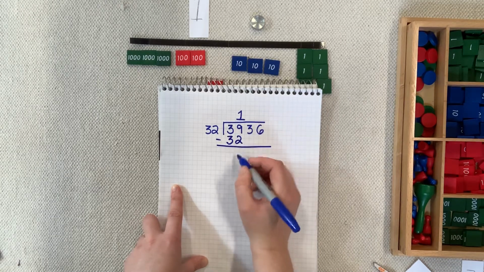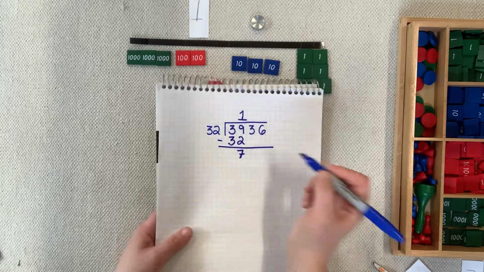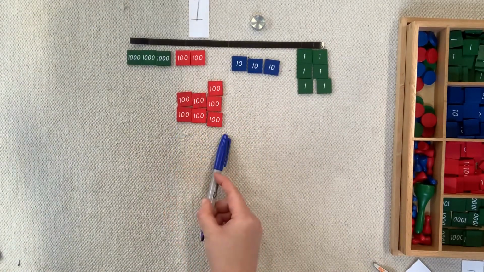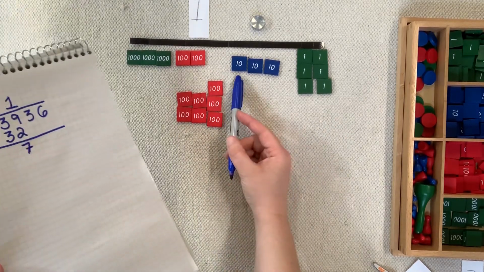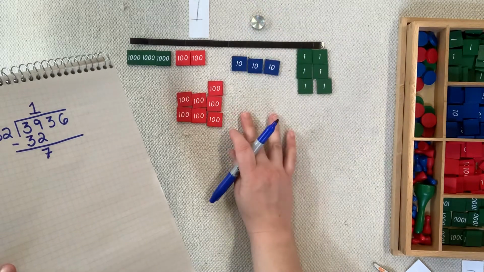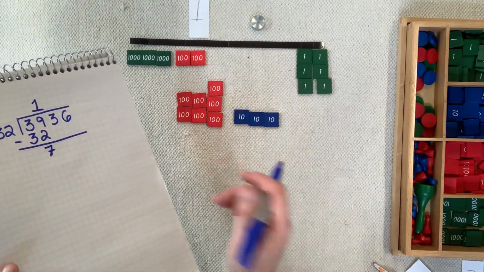So 9 take away 2 is 7. So I should have 7 hundreds left. Let's count. 1, 2, 3, 4, 5, 6, 7. Yep. And we're going to now move to our tens. There's my counter above my tens. So I'm going to bring down that 3 that we're going to work with.